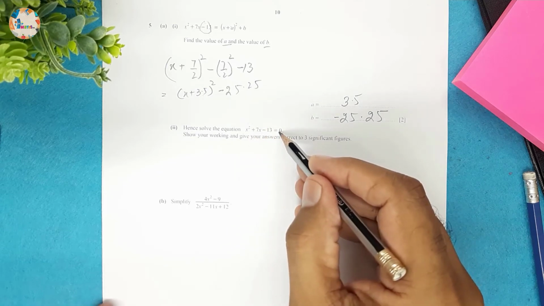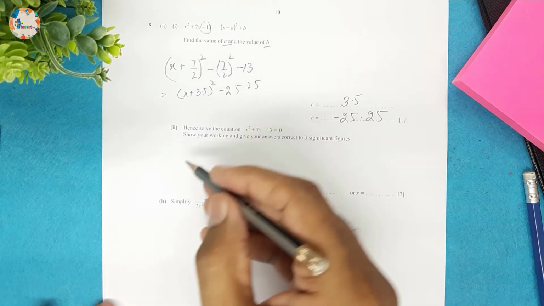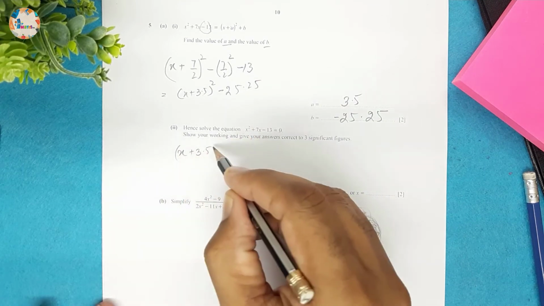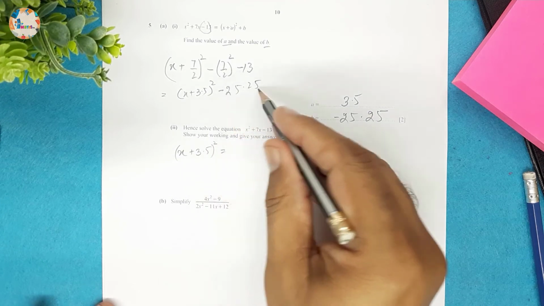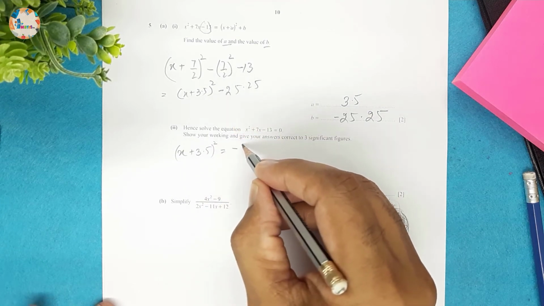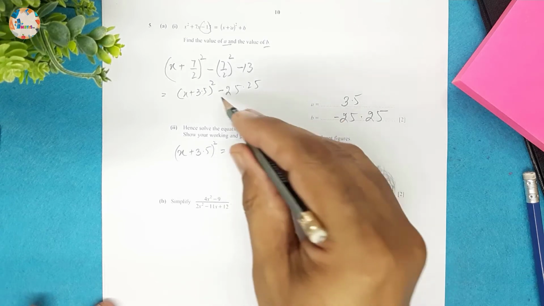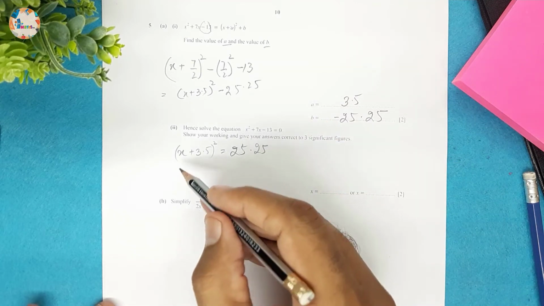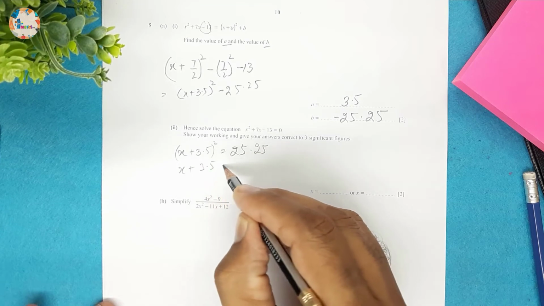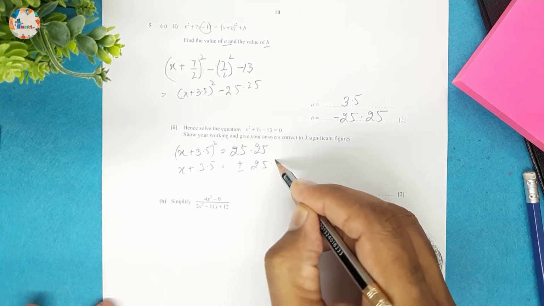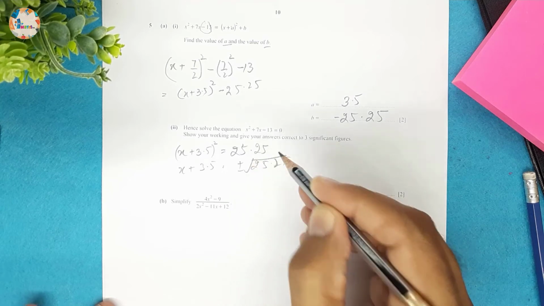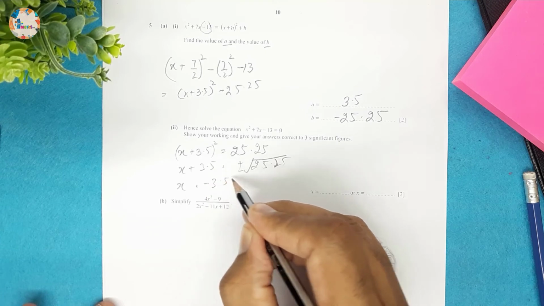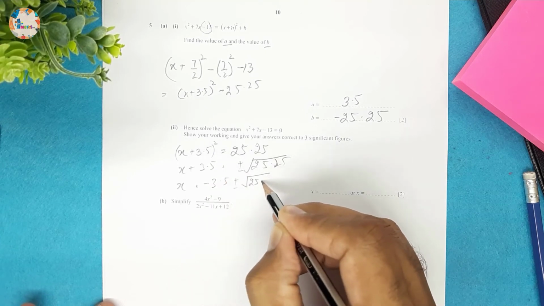Hence solve the equation. So we have to solve this equation, which we can write as x plus 3.5 squared is equal to, we can write this minus, basically this will be positive on the other side, 25.25, and this will be x plus 3.5 equal to plus minus root of 25.25, and then we can write x is equal to minus 3.5 plus minus under root of 25.25.